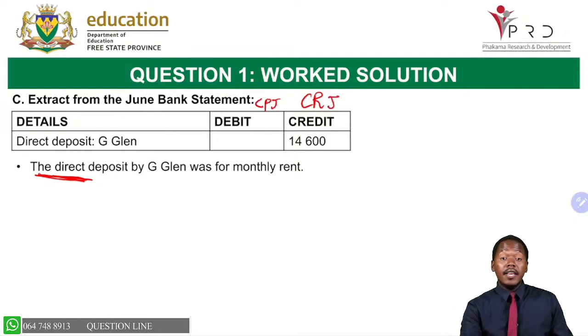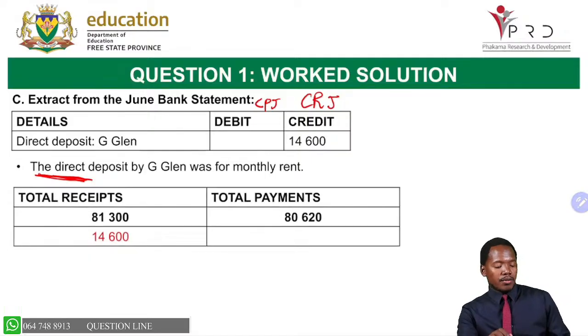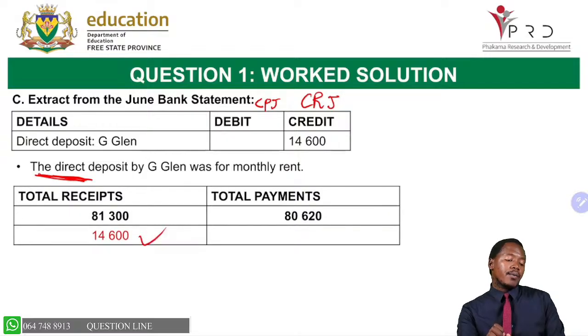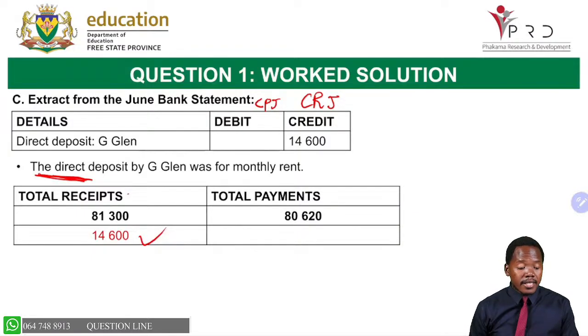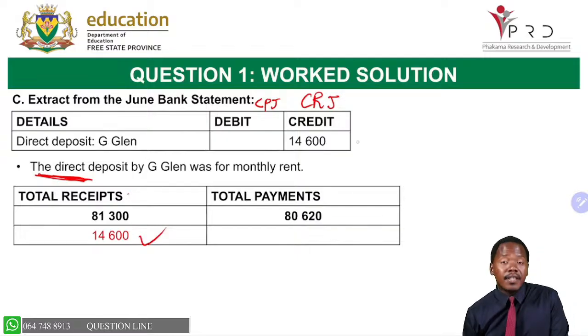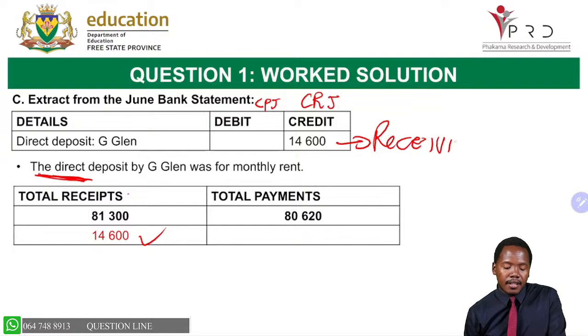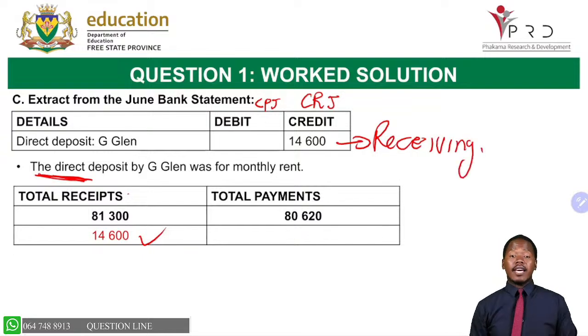EFTs as well as the fees on the CPJ. Now, this will be very easy to do. Then we go to our CRJ, we record on the CRJ. Okay, so we go to our total receipts, then we'll record there. And then why are we recording in the CRJ? Because we are receiving this amount. So this is an amount we are receiving. So our tenant has deposited money into our business account.